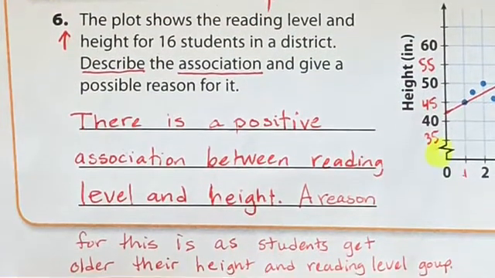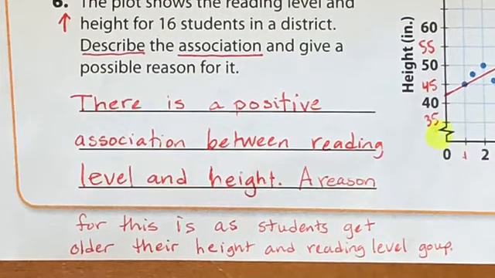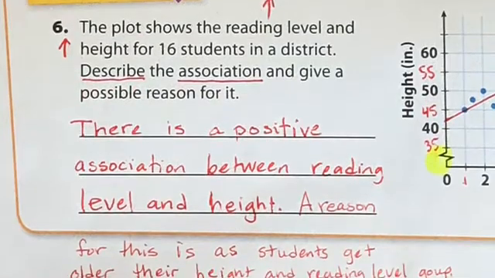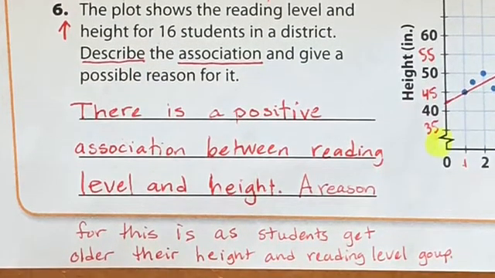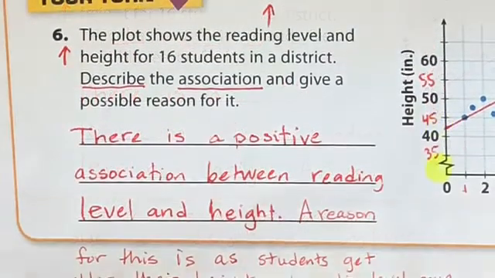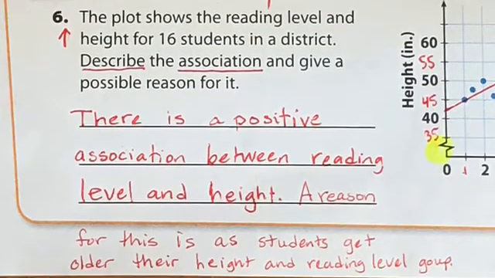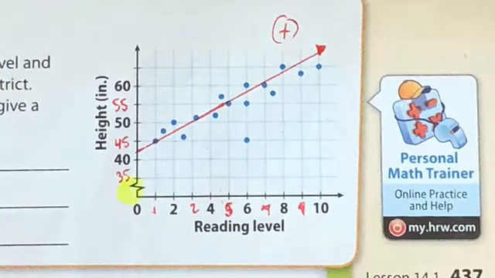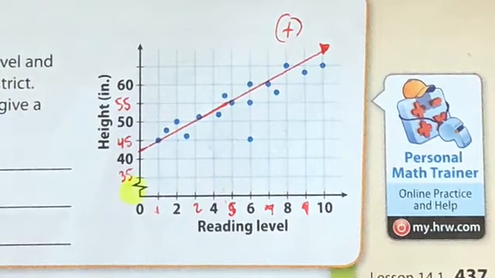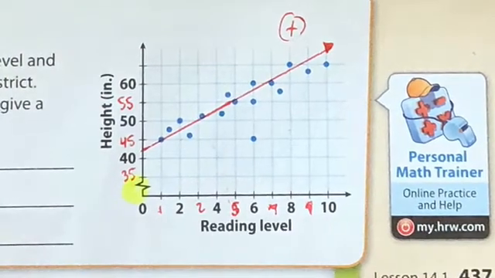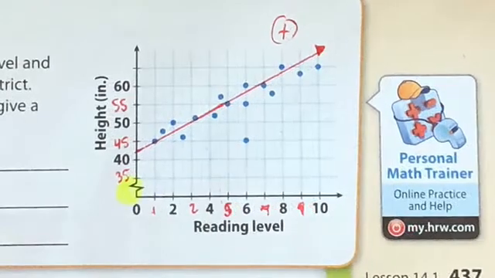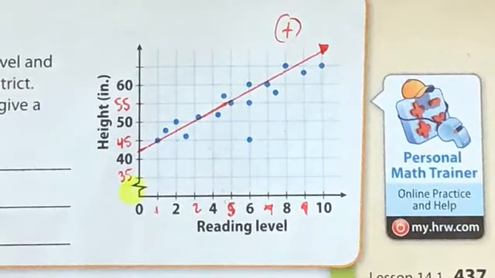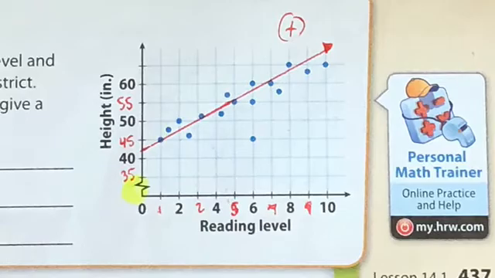So what might be causing that? Well, there's a positive association between reading and height because as you get taller, you're getting older, and as you get older, your reading level increases. Looking back at the graph, I just wanted to point out there is an outlier in that data. You see that point there at 645. That point is an outlier, and we would ignore that when we are making our line.